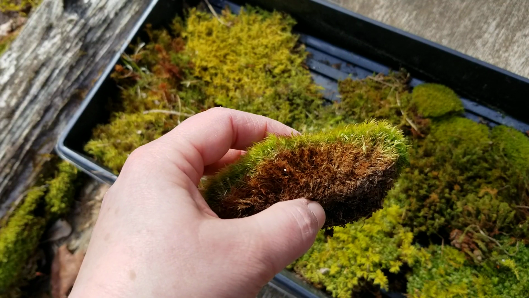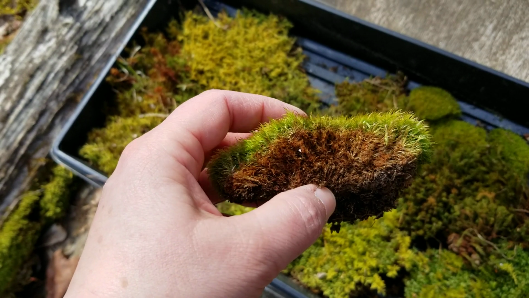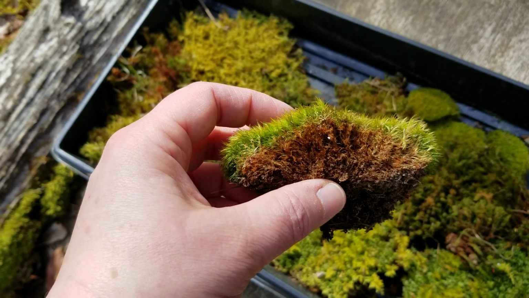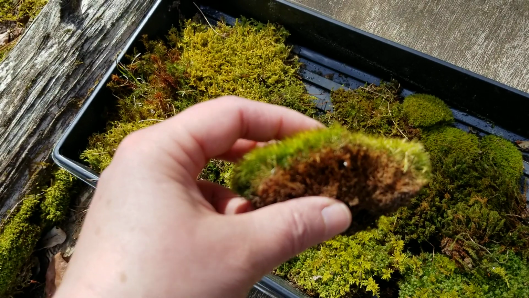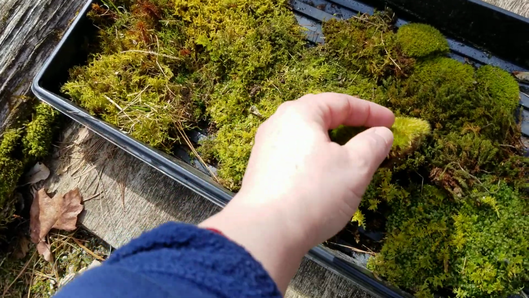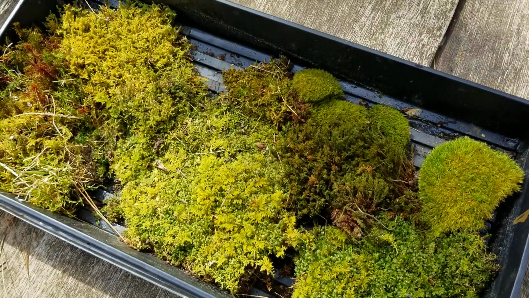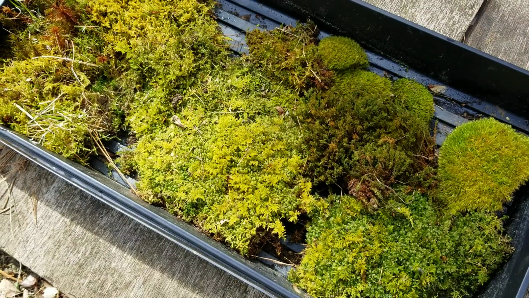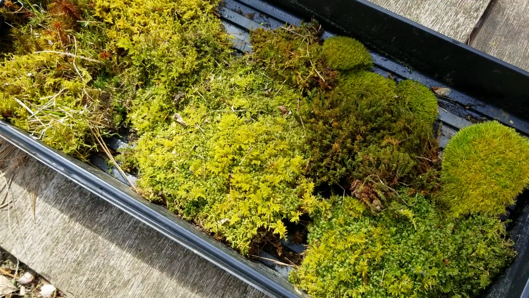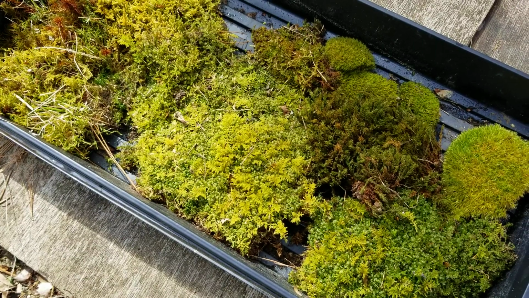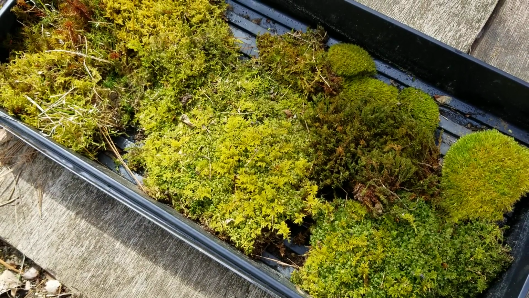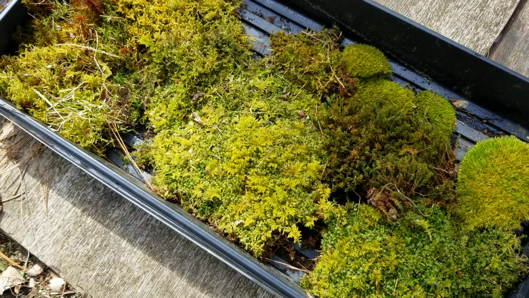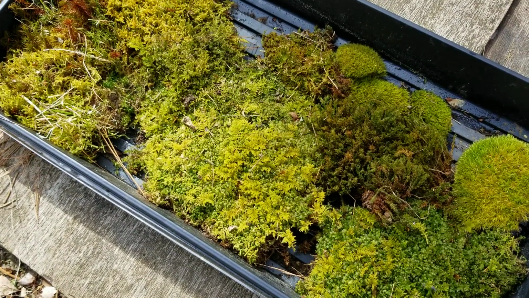Did you know moss is very unique in that it is a producer and a decomposer? Most plants are producers. They produce things like oxygen and food. But these are decomposers as well. They break down wood and stone into dirt. And we know that soil is important for growing plants.